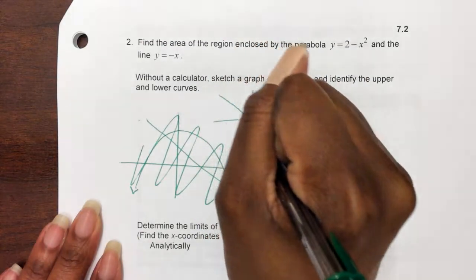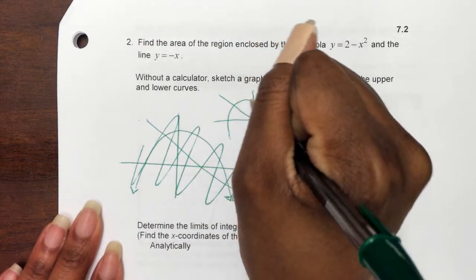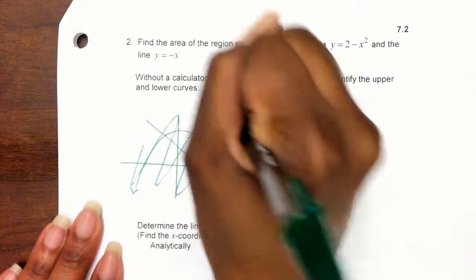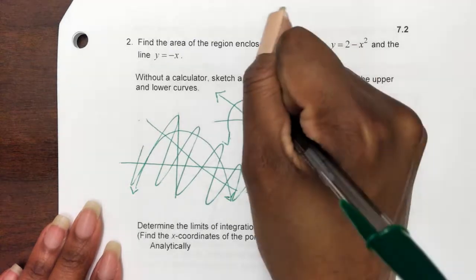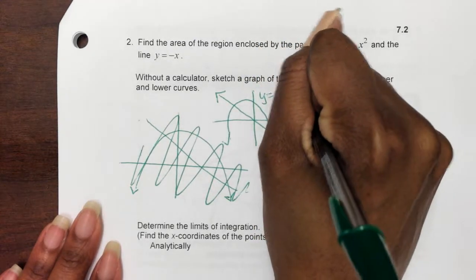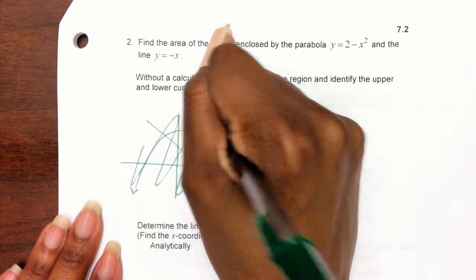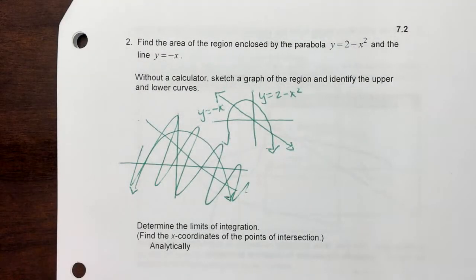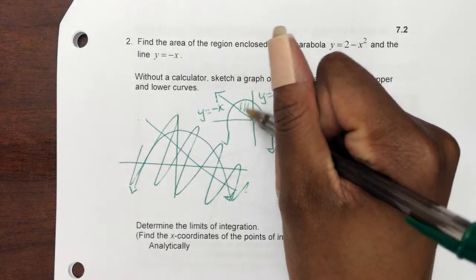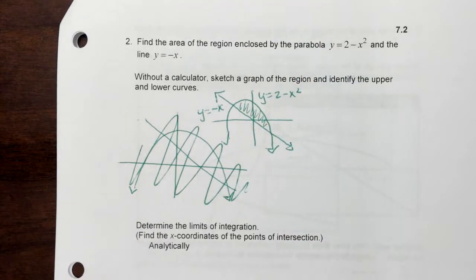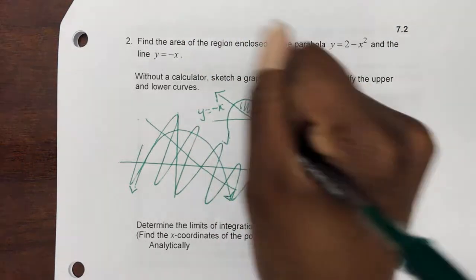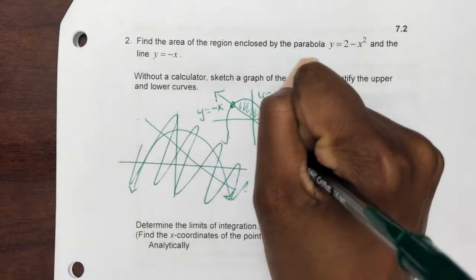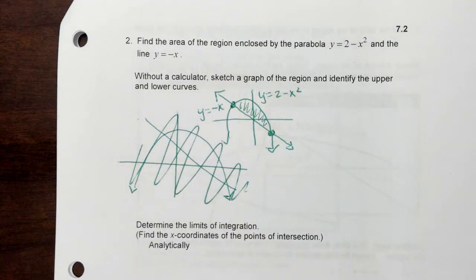So y equals negative x goes straight down there, and this is 2 minus x squared. So our upper curve is y equals 2 minus x squared, and our lower curve is the y equals negative x graph. Okay, so we're trying to find the area in here. Since we only want the area enclosed by the parabola and the line, we want to figure out what those x values are.